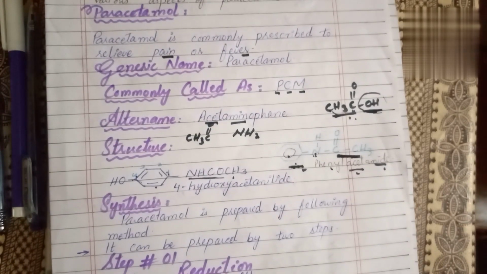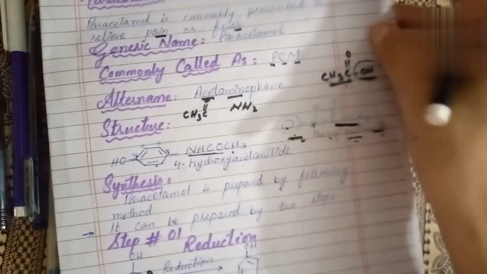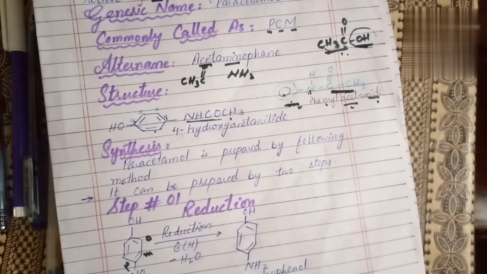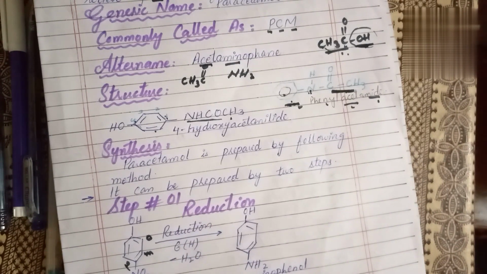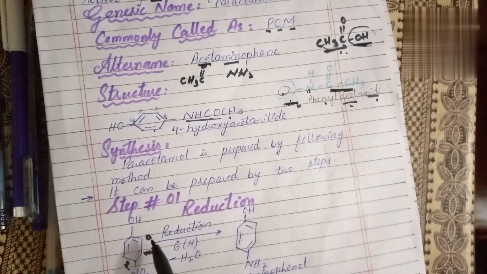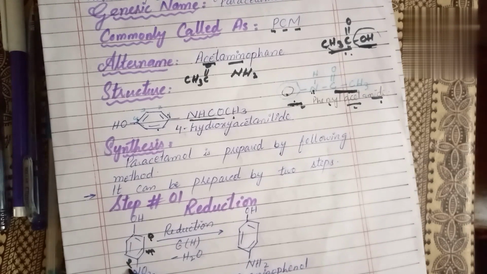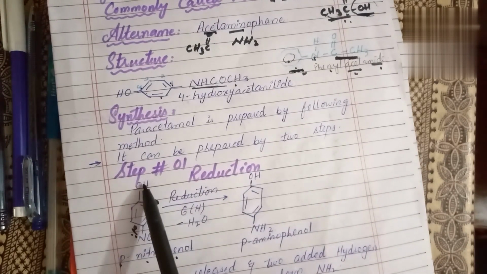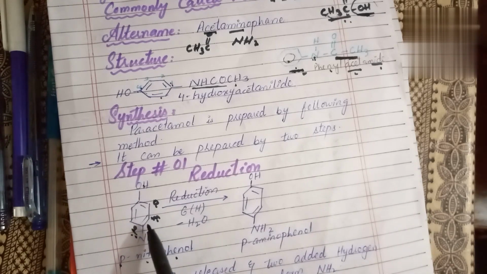Okay, and then comes the synthesis of paracetamol. Paracetamol is prepared by two basic methods. The first step is reduction. So let's have a look. In the reduction, there is a substance called paranitrophenol. What is meant by paranitrophenol? You can have a look at the ortho, meta and para positions. At the para position a nitro group is present, and when a hydroxy group is directly attached with a benzene ring, we call it phenol.